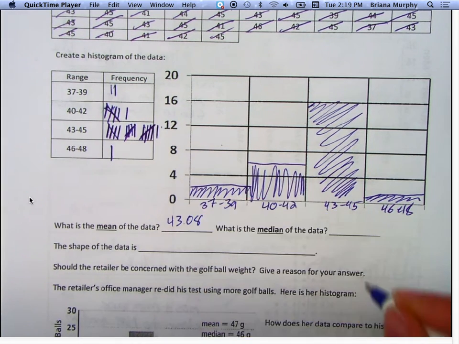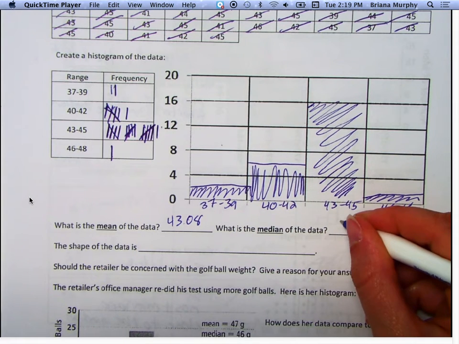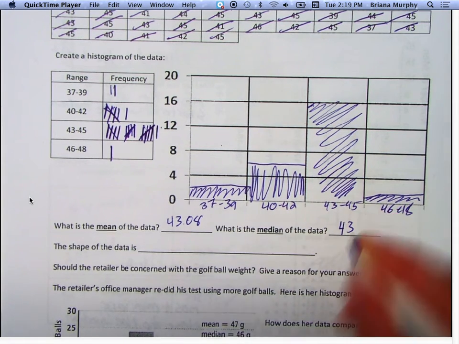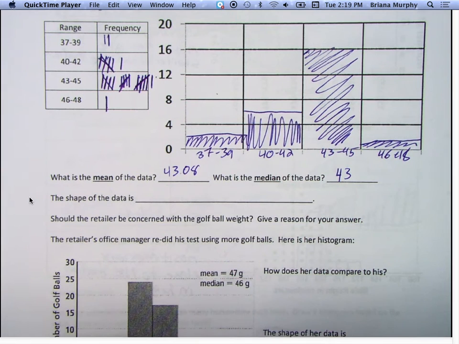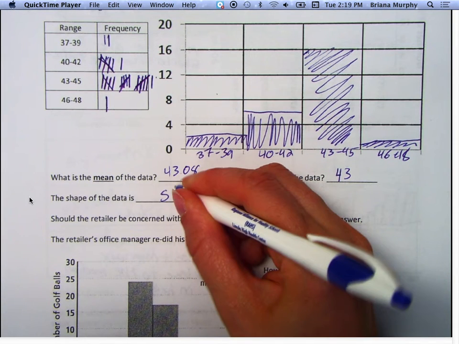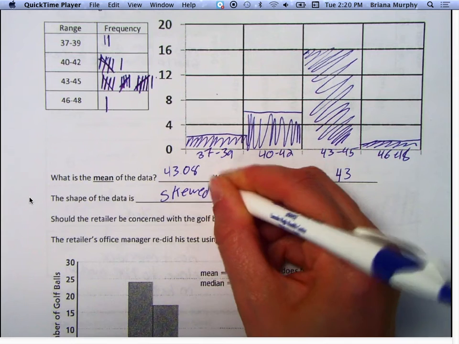What did you guys get for the median? I'm still working on it. 43. Median should just be 43. 43 was the most one. What's the shape of the data? To the left. Skewed to the left.